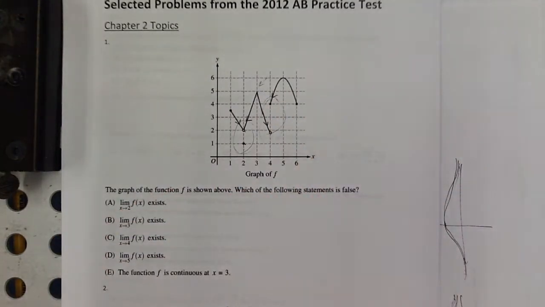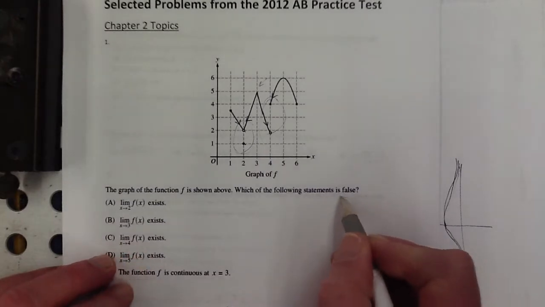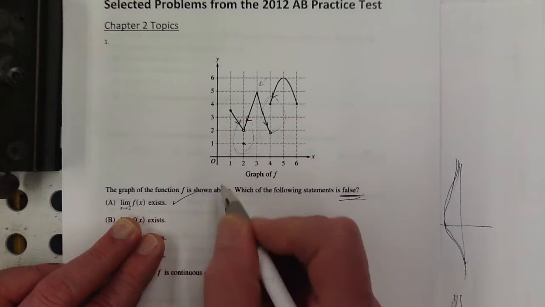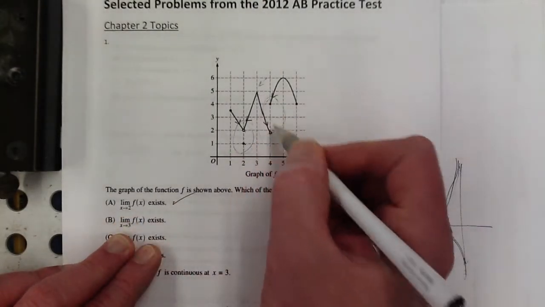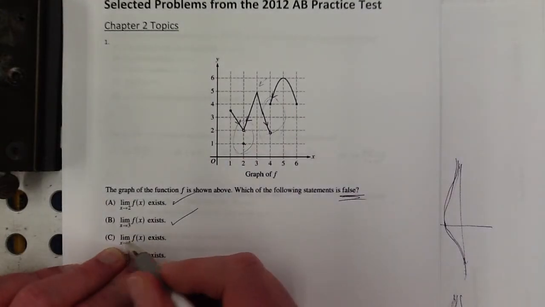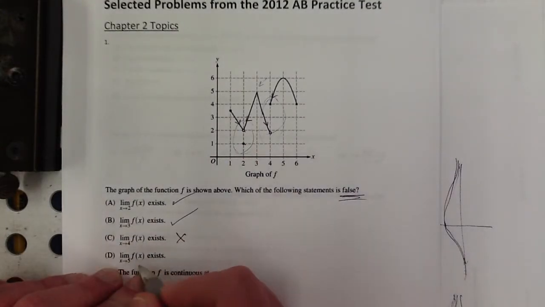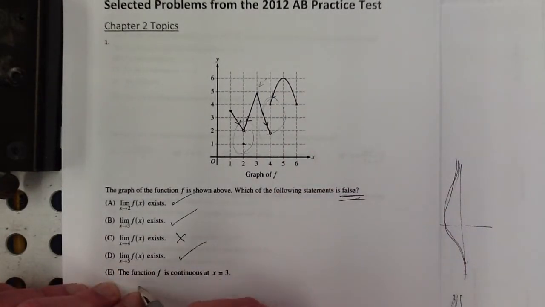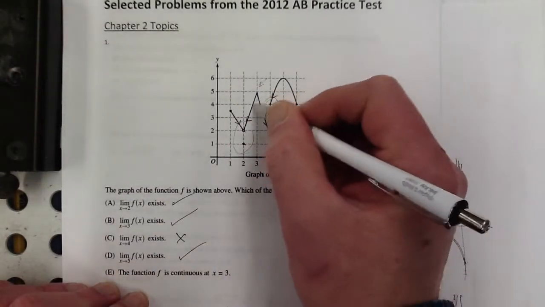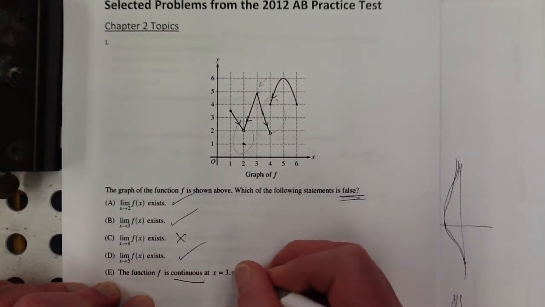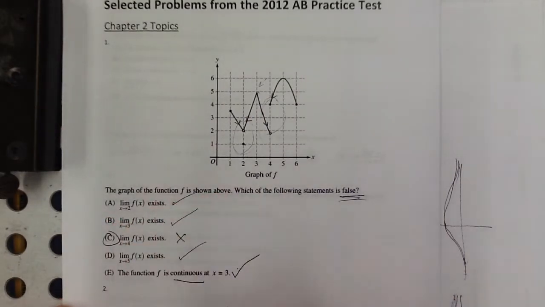All right, so which of the following statements is false? Does the limit as x approaches 2 exist? Yep. Does the limit as x approaches 3 exist? Yep. The derivative doesn't, but whatever. How about this? No, that is false. Does the limit as x approaches 5 exist? Sure. And is the function continuous at x equals 3? It's continuous, yes, but it's not differentiable. But they're just asking, is it continuous? Yep. So there you go. All right.